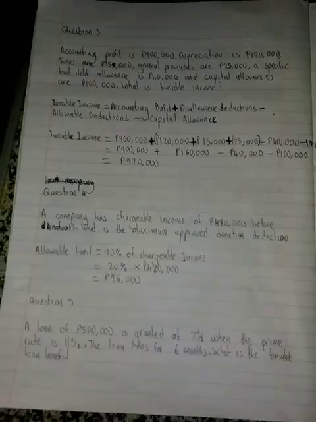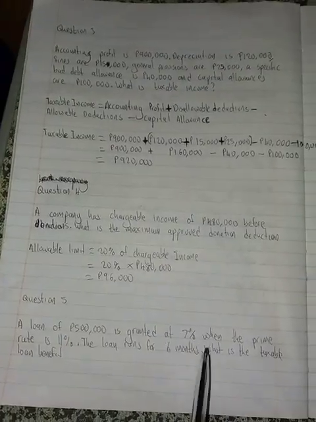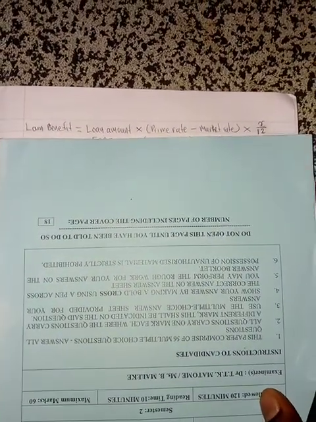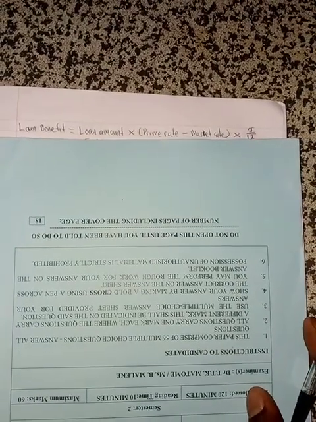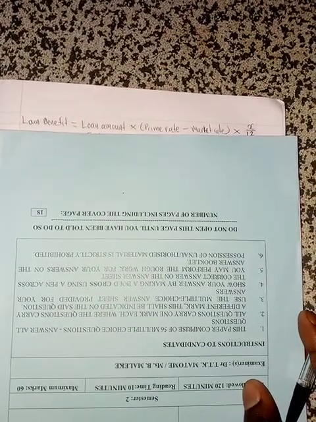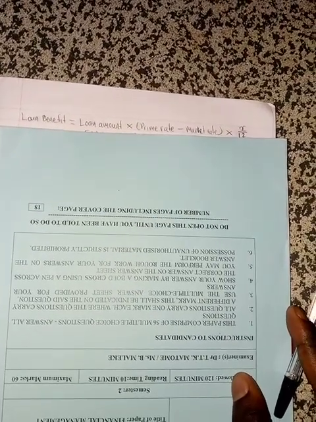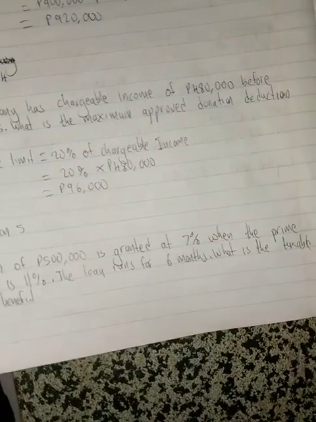Here they've denoted that it's in months, so it's x over 12. So in this instance, it will look something like this. The loan benefit equals the loan amount times the prime rate minus the market rate, times x over 12. Now, we'll just do it here.